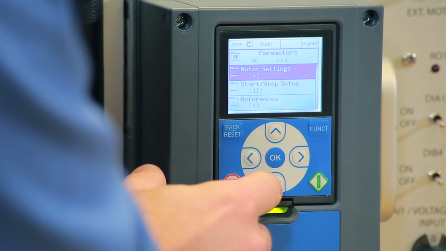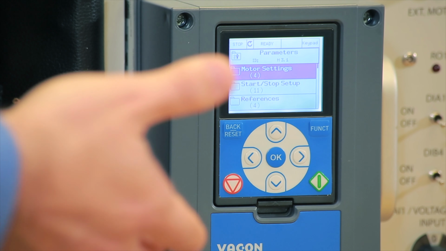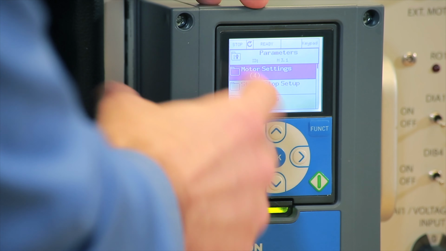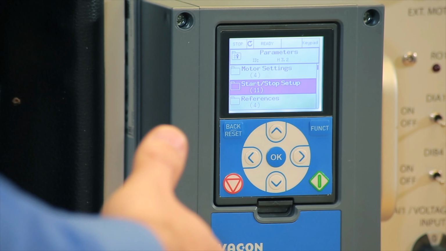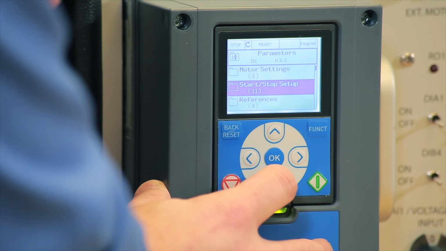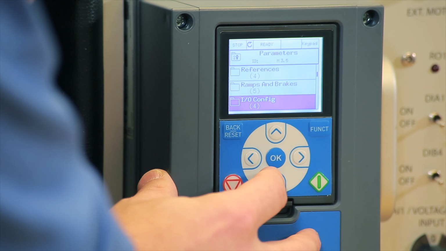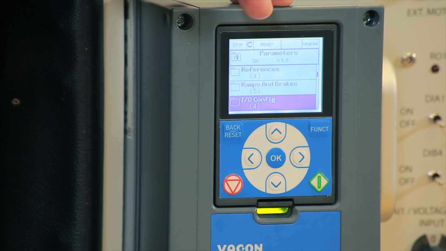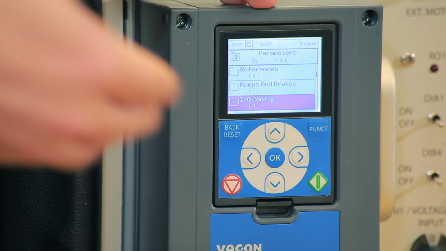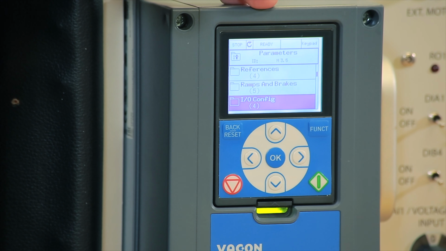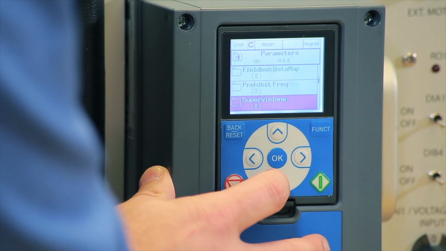We're going to click OK, and then as I'm scrolling down to the PID controller that we want to program, you will see everything along the way: motor settings for full load amps, start and stop if you want different ramp to stop or coast to stop, speed references, ramps, if you want dual ramps you could go here, input-output configuration. This is one thing I wanted to quickly mention about input-output configuration: we can assign different functions to digital inputs, so we can reduce the amount of wiring for digital inputs, which is great.